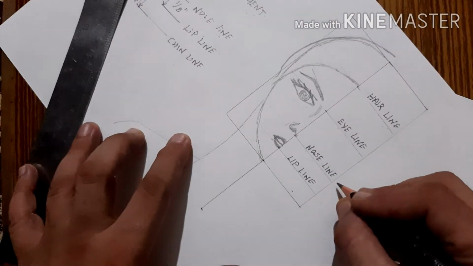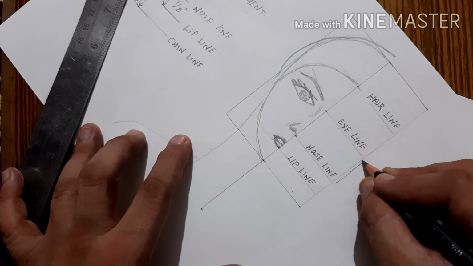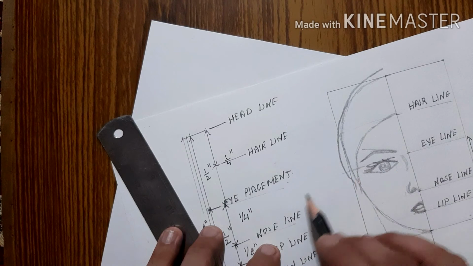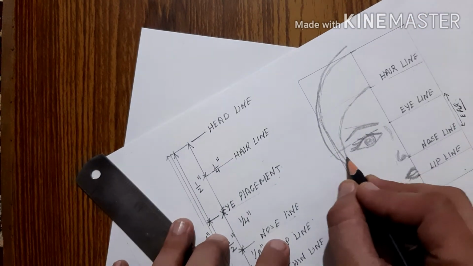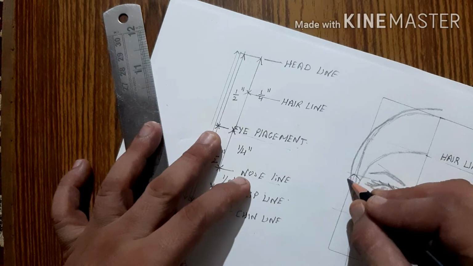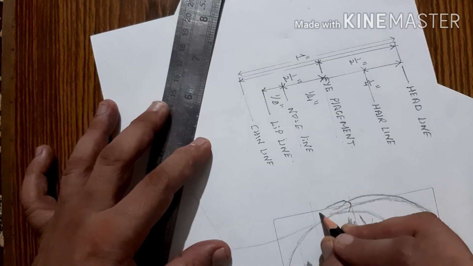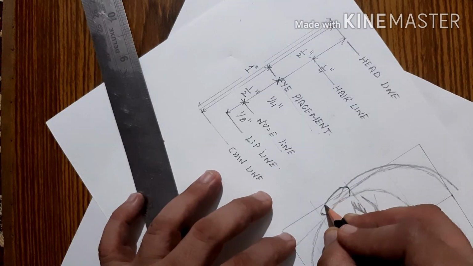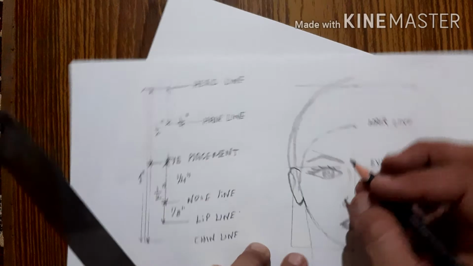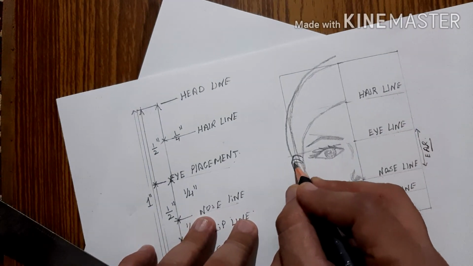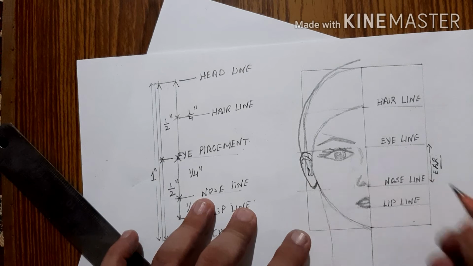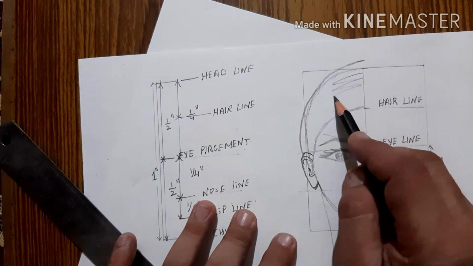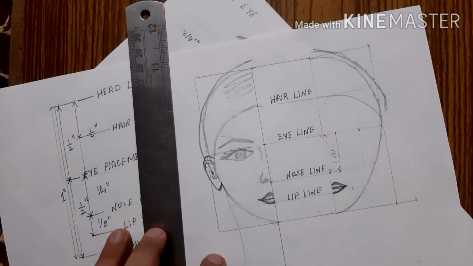Now this is the outer hair line that you have seen, and between the eye and nose line it would be the ear. In fashion figures we rarely draw ears, but just for your information I'm doing this. So this is the placement of the ear. That means the bottom of the ear should touch the nose line, and the upper part of the ear should touch the eye line, like this. So this is the placement.